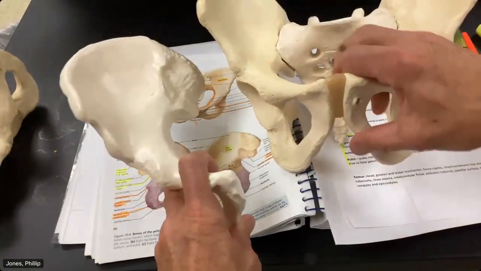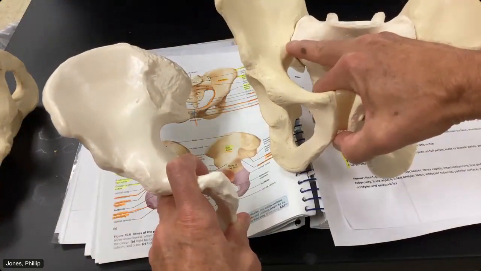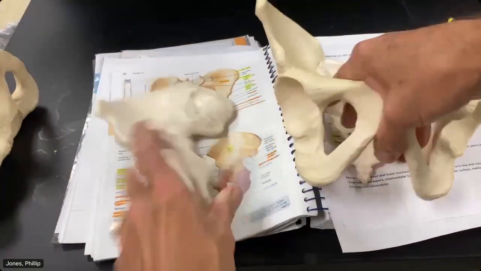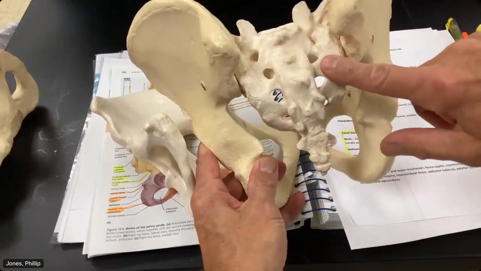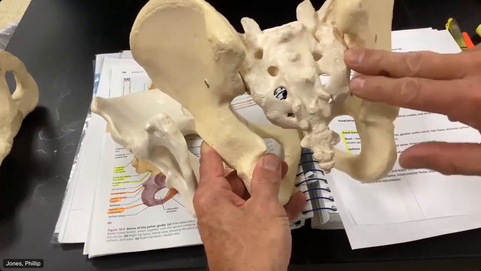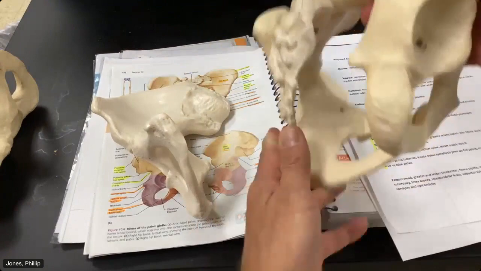Or we can see the whole thing put together. The auricular surface here makes contact, and once again, this is your SI joint, the sacroiliac joint. All right, we'll get into the notches here in just a minute.